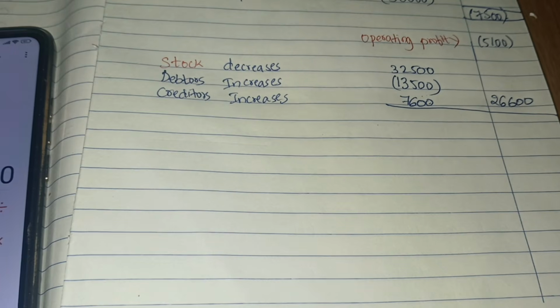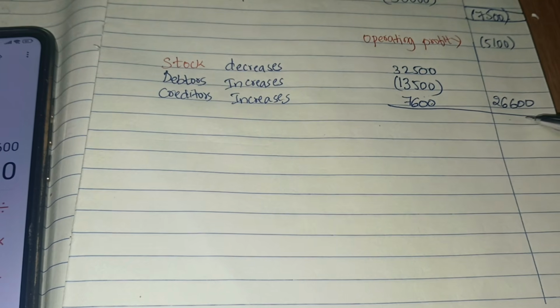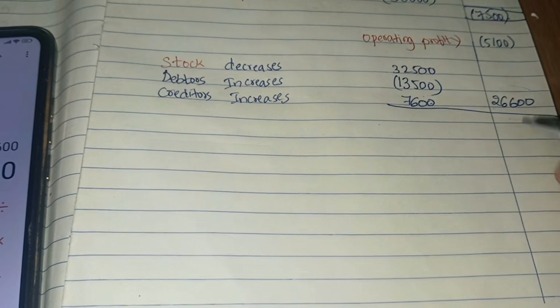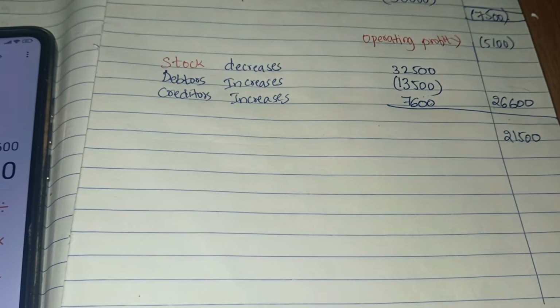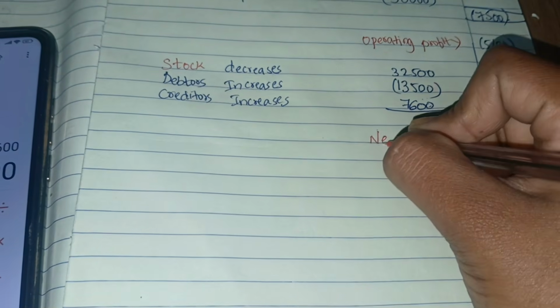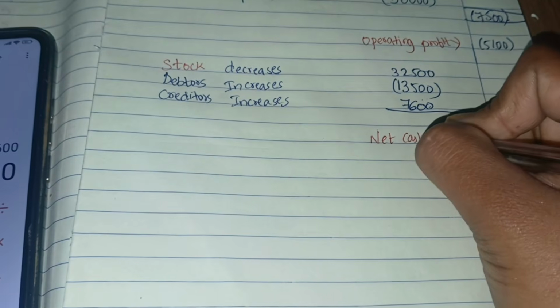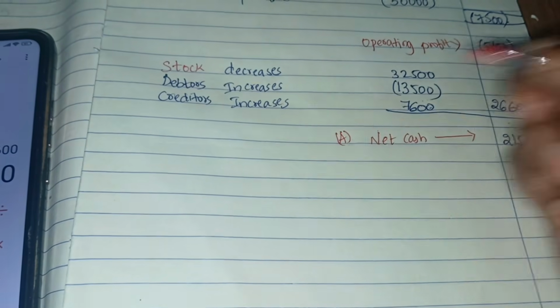Okay, so from 26,600 you need to deduct 5,100. What will you get? 21,500. What is this amount called? Net cash from operating activities. This we need to consider as A.